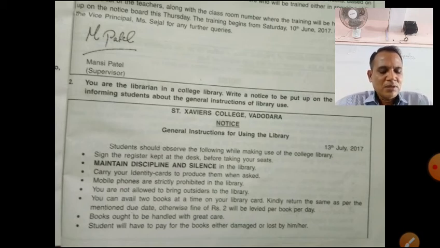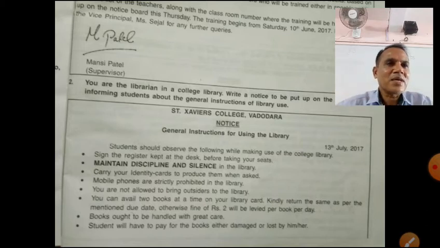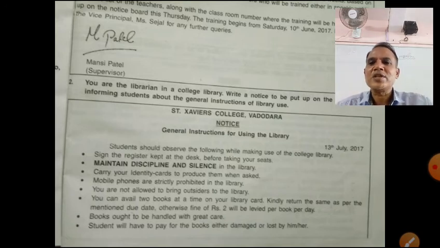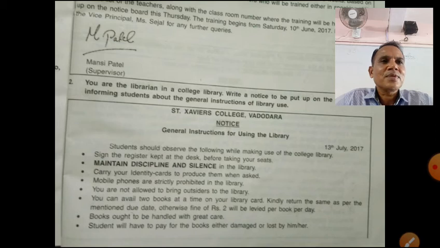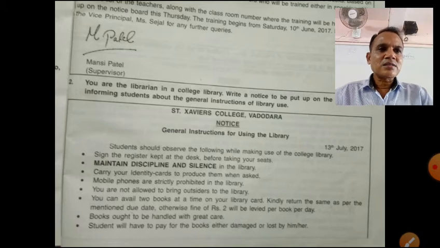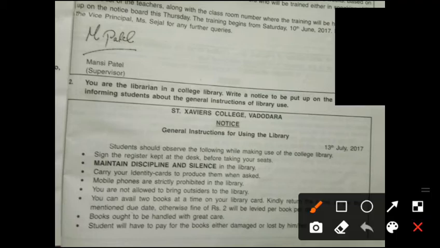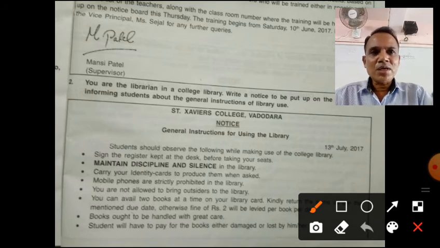Next one, books ought to be handled with great care. Next one, students will have to pay for the books either damaged or lost by him or her. I have not mentioned here the complete notice. The last point is that keep the library clean, throw the litter in the dustbin kept inside the library, and at the last we write down the name of the librarian, maybe Raj Patel.